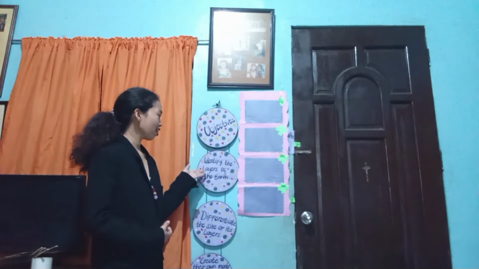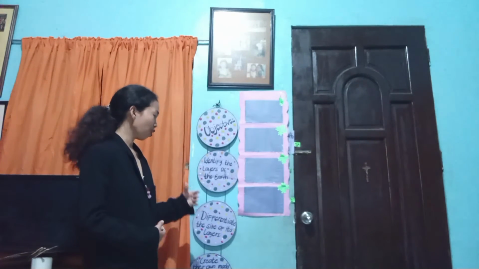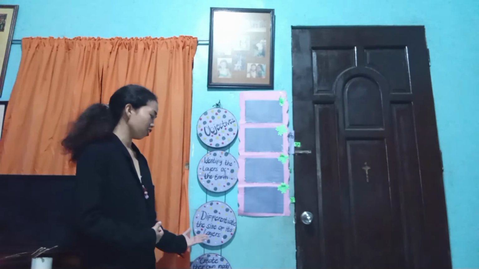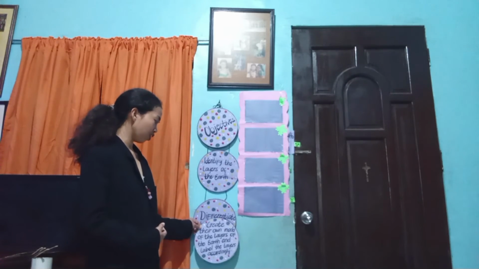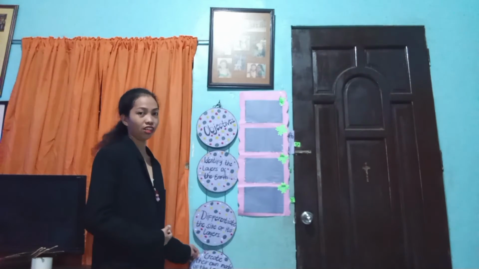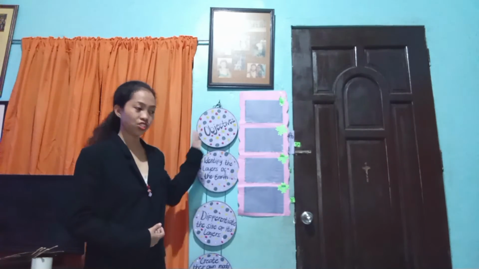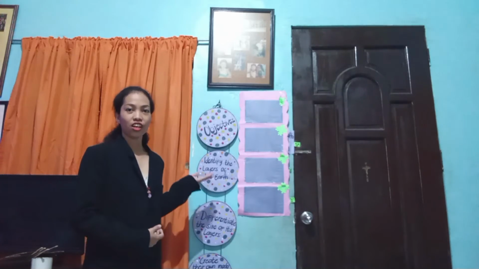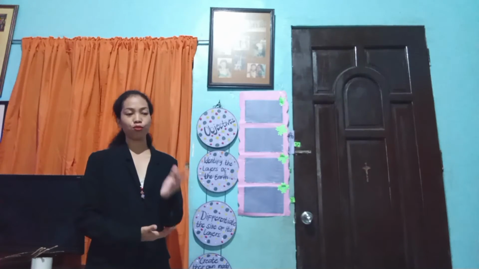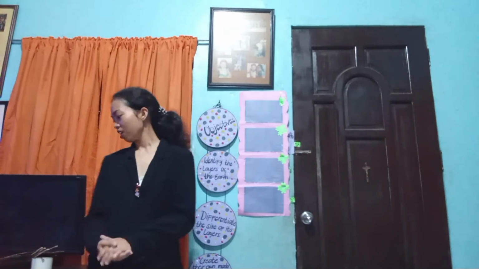Okay, so now before we formally start our class, I will present to you the objectives. The first objective is to identify the layers of the Earth. The second one is to differentiate the size of its layers. And the last one is to create your own model of the layers of the Earth and label it accordingly. So after the class session, these objectives will show that every one of you has achieved the knowledge that I have given you.